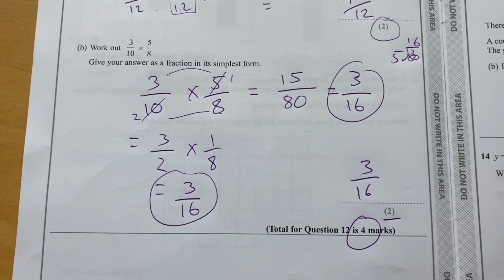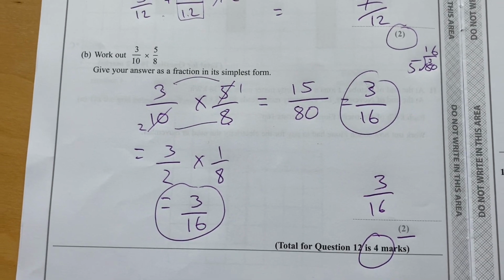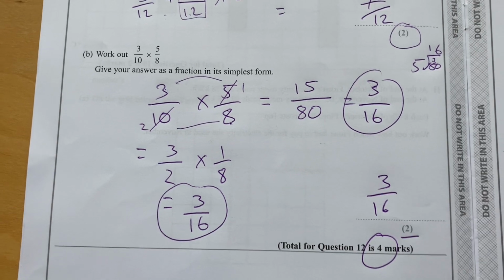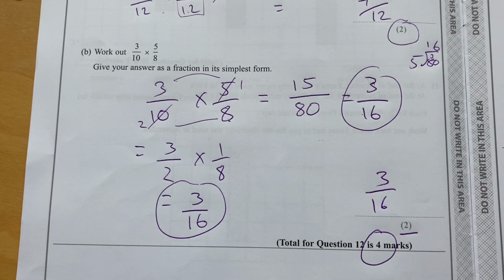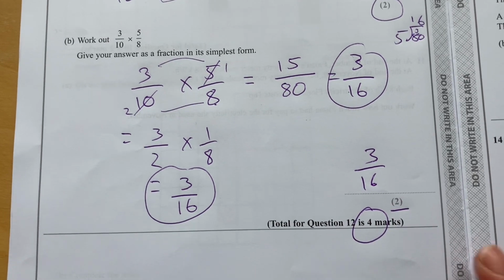Okay, let's do one more question. Again, we're aiming for a mark a minute in an exam to make sure that we keep up to the time, but also if we go for that, we might be able to save time for later questions.